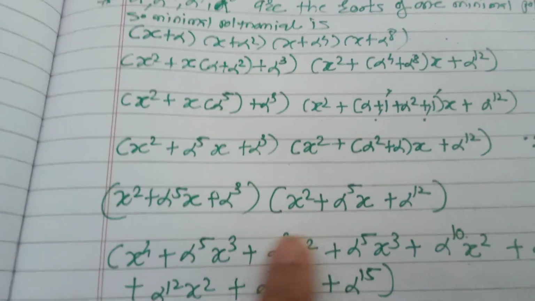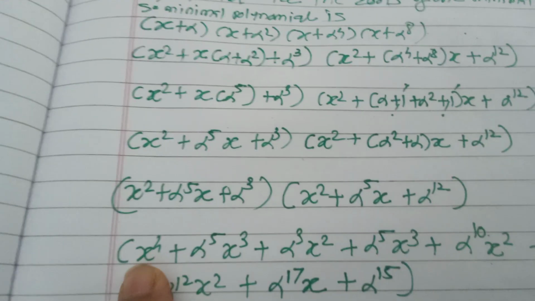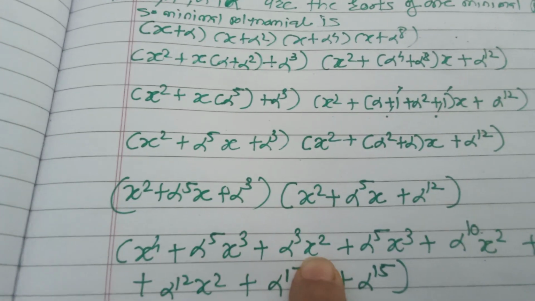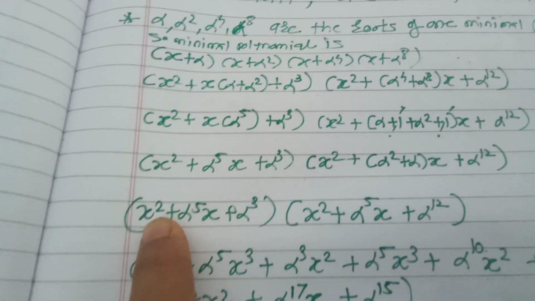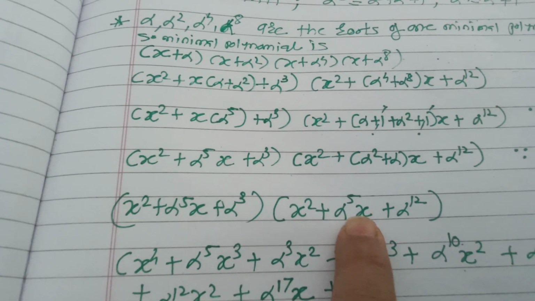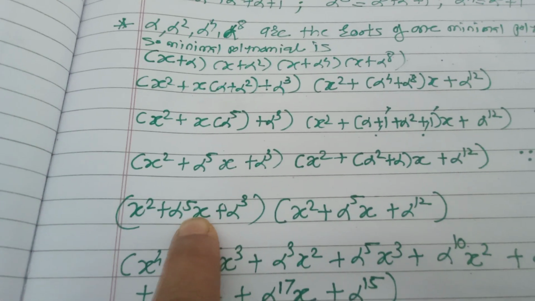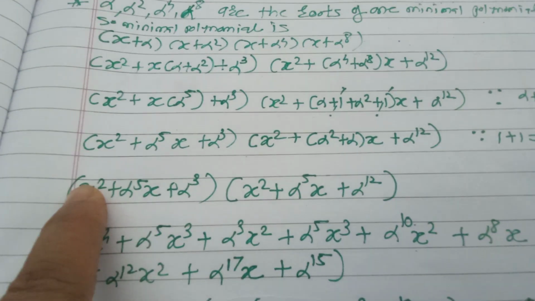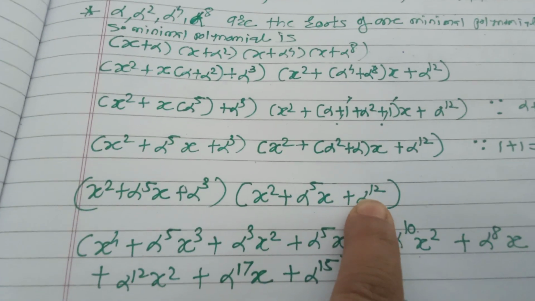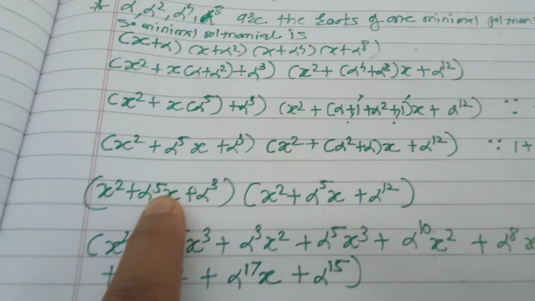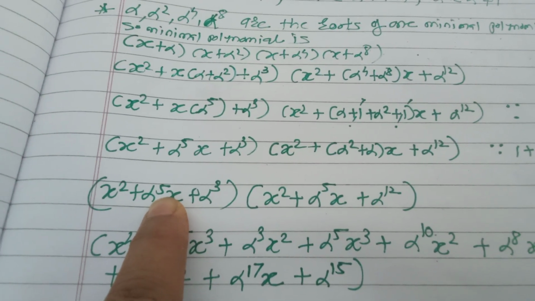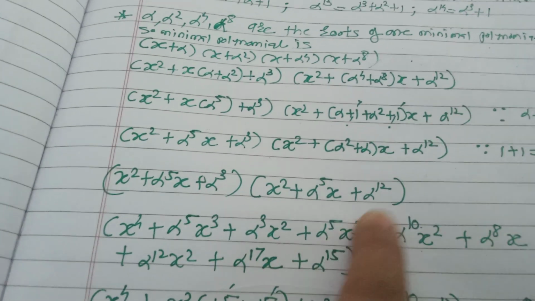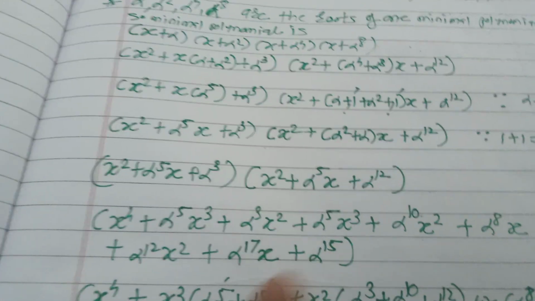brackets multiplication. So x square, x raised to 4, then alpha 5 x cube, then alpha cube x square, again this term and all these terms, alpha 5 x cube, alpha 10 x square, alpha 8 x, then alpha 12 x square, alpha 12 plus alpha 5, sorry, alpha 12 into alpha 5 means 12 plus 5, 17, 17x, 12 plus 3, 15.